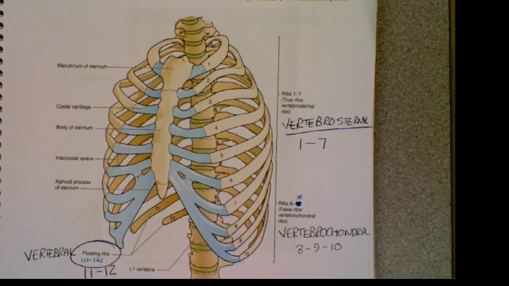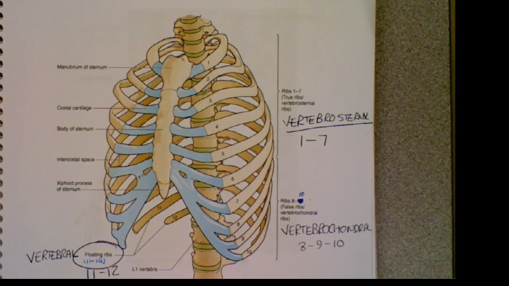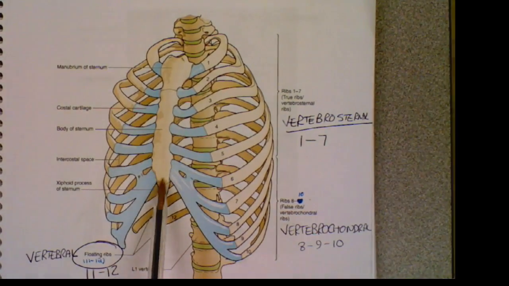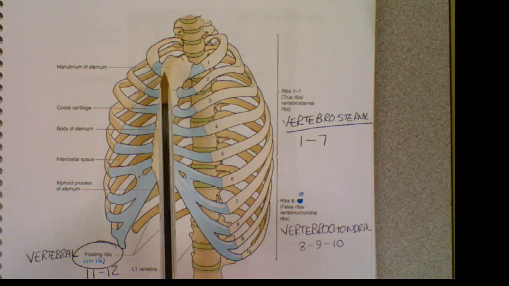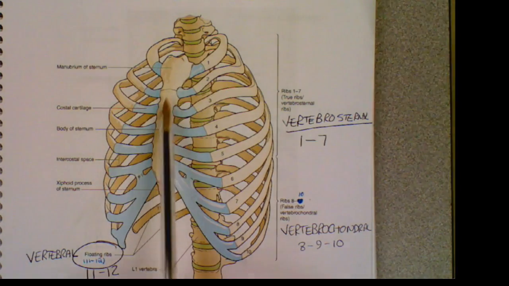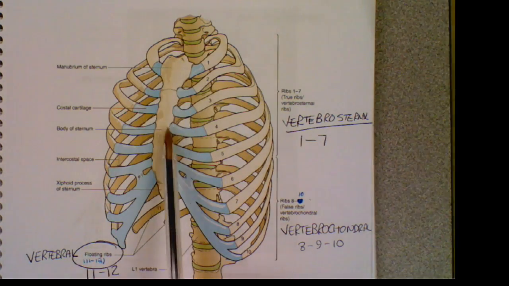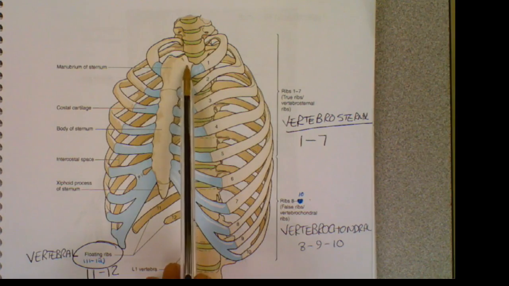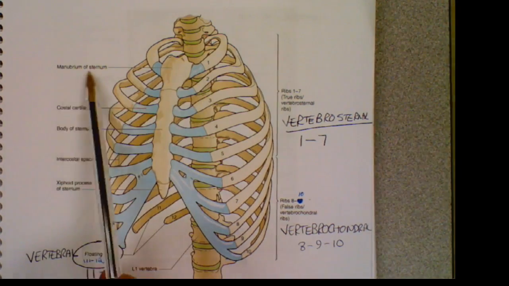Last thing is the sternum. So our sternum is often called our breastbone. Don't use that term, but it's too common, I guess. So we want to use the term sternum. The sternum is made up of 3 parts. This upper plate is called the manubrium.